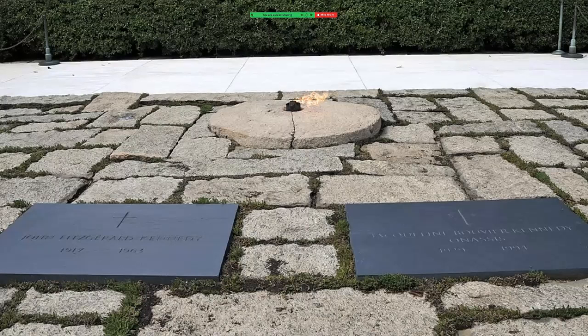That has been burning there since 1963. Kennedy's wife, Jacqueline, who had remarried after Kennedy was assassinated several years later, she is buried next to John F. Kennedy in Arlington as his wife. So yeah, there you go. So that's that.